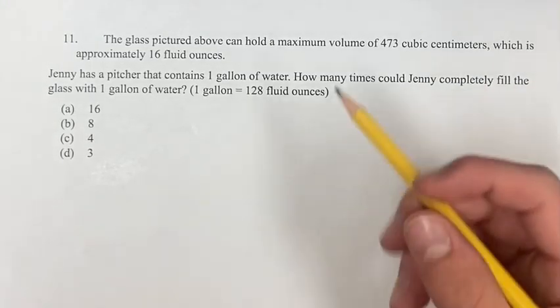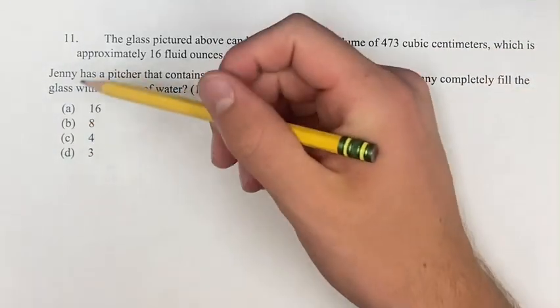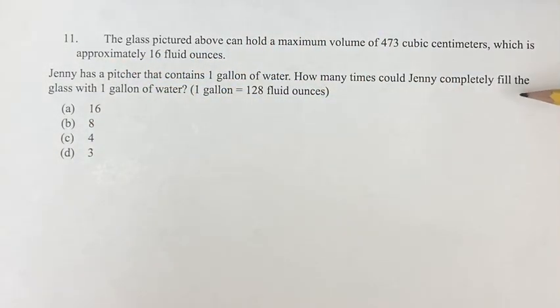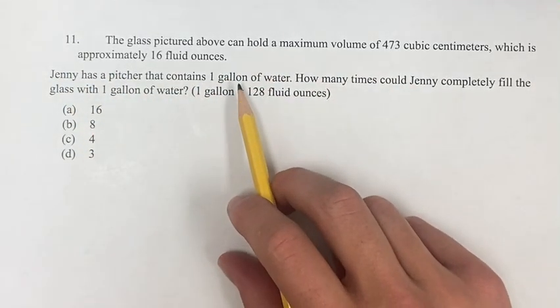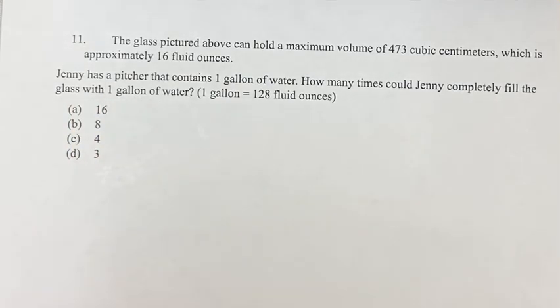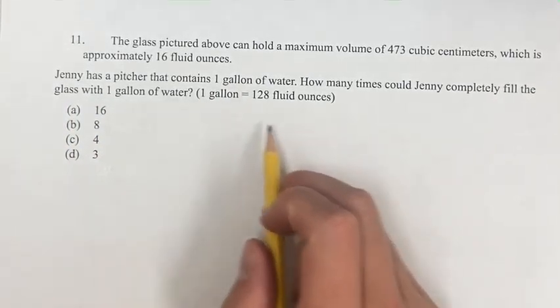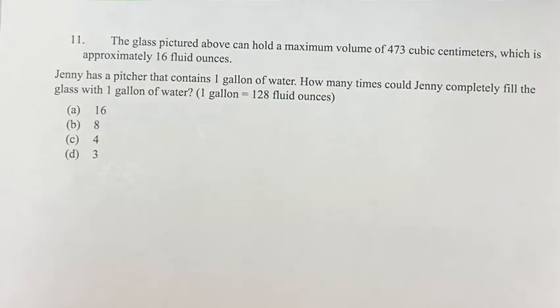In this problem, we have a glass which can hold a maximum volume of 473 cubic centimeters, which is approximately 16 fluid ounces. We're told that Jenny has a pitcher that contains 1 gallon of water. We're asked how many times could Jenny fill the glass with 1 gallon of water. So we're given here this conversion rate where 1 gallon is equal to 128 fluid ounces.